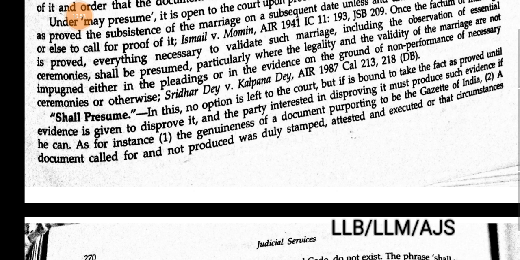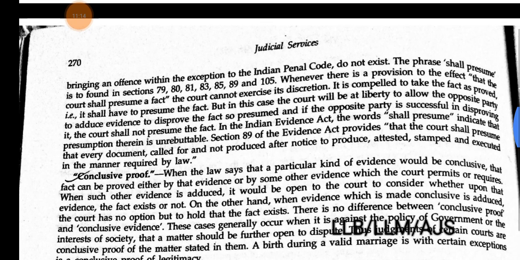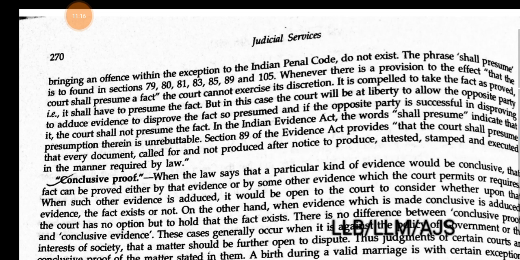For instance, number 1, the genuineness of a document purporting to be the Gazette of India. Number 2, a document called for and not produced was duly stamped, attested, and executed, or that circumstances bringing an offence within the exceptions of the Indian Penal Code do not exist. The first, shall presume, is found in sections 79, 80, 81, 83, 85, 89, and 105.